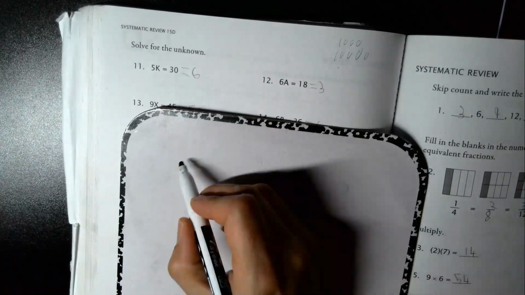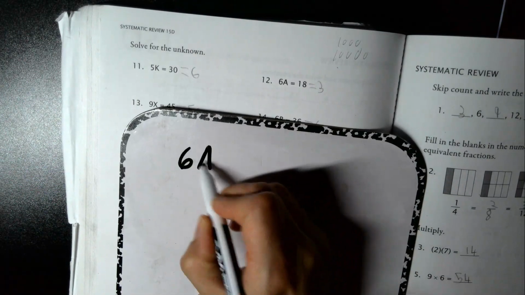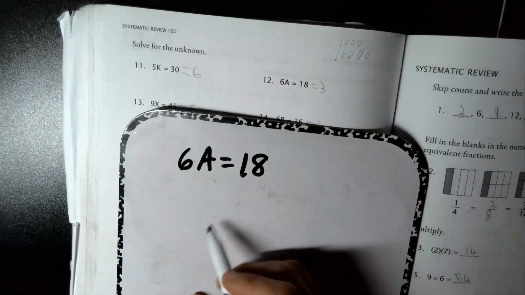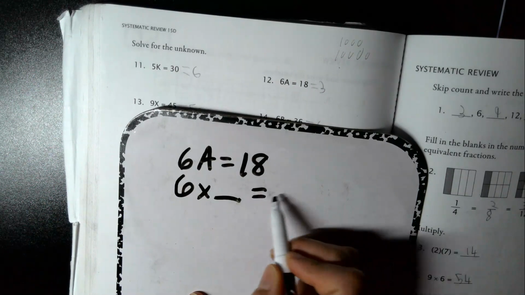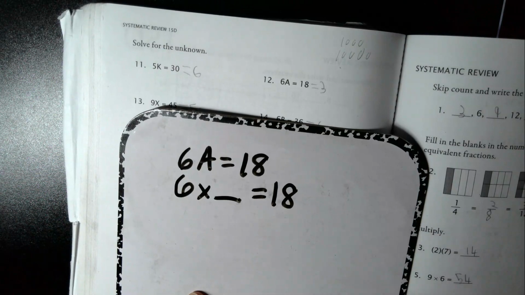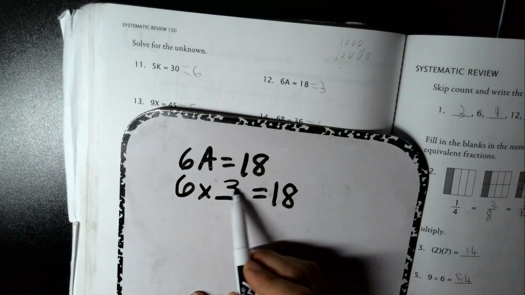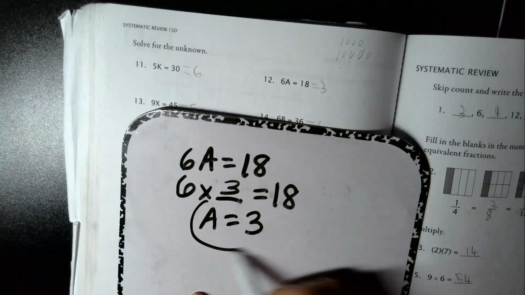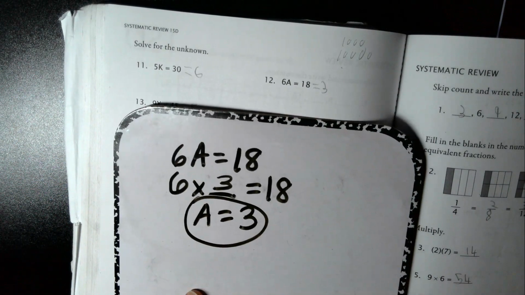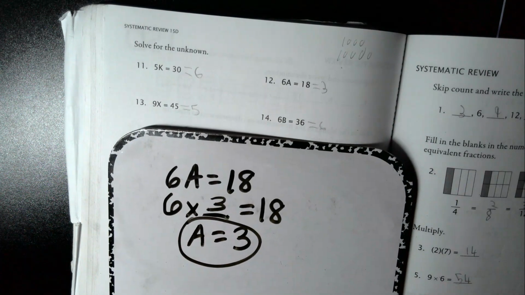Number 12 is 6a equals 18. So again, I rewrite it. 6 times blank equals 18. 6 times what? 6 times 3 equals 18. So a equals 3. And that's my final answer right there. Okay? That's what I'm submitting for an answer.